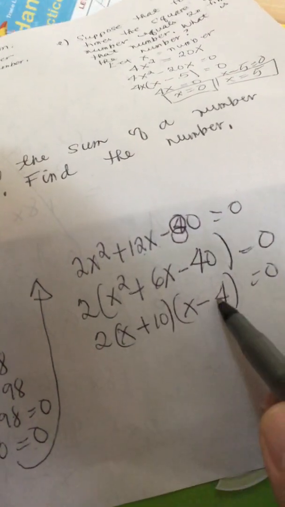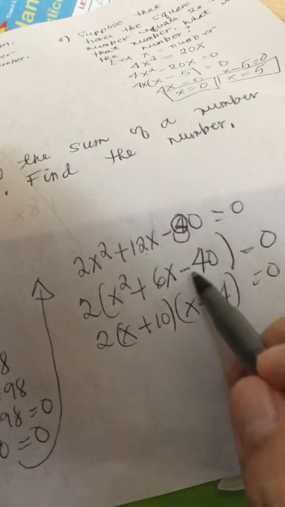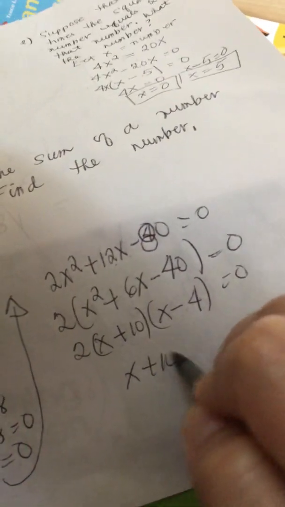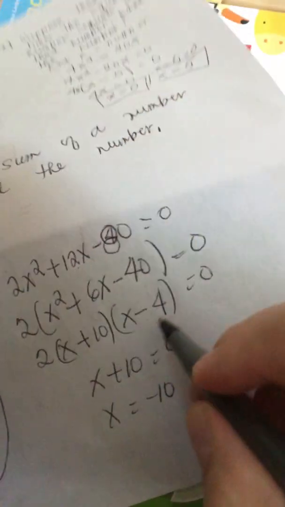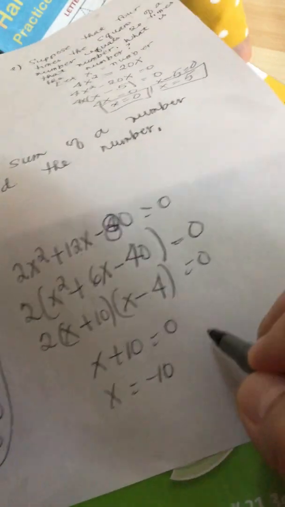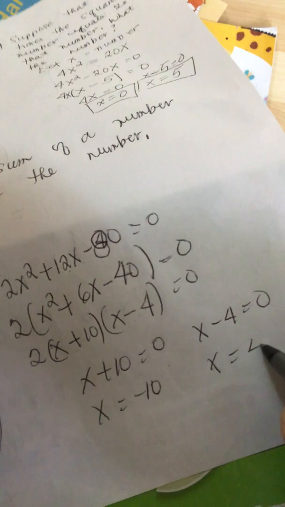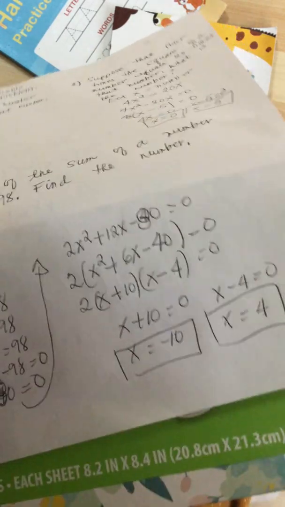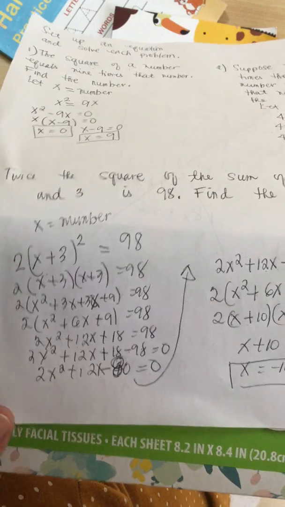So x squared minus 4x plus 10x minus 40. Yes, it checks. So we have now this factor. So x plus 10 is equal to 0, or x is equal to minus 10. And the other answer would be x minus 4 is equal to 0, or x is equal to 4. So here's your two answers. Medyo mahaba nga lang yung proseso. I made a lot of mistakes. Sorry.